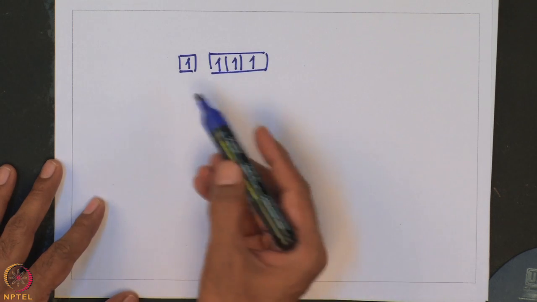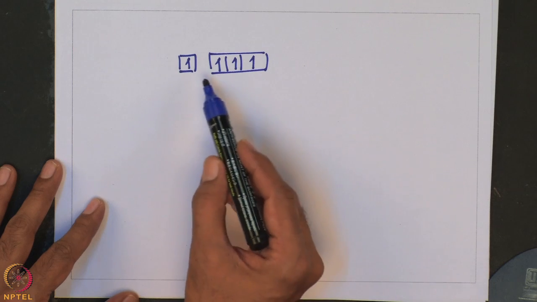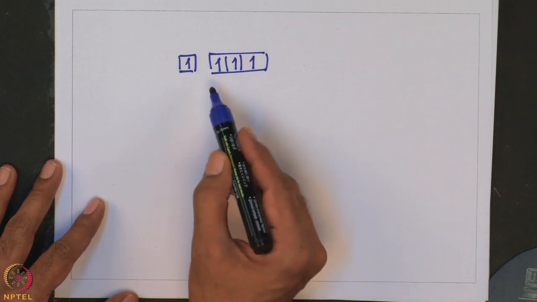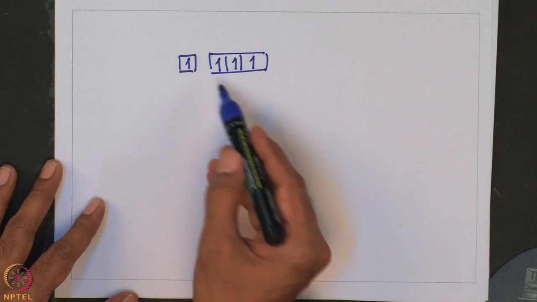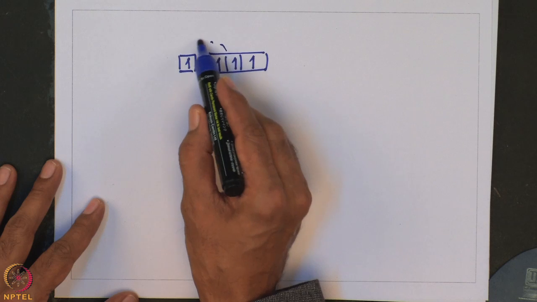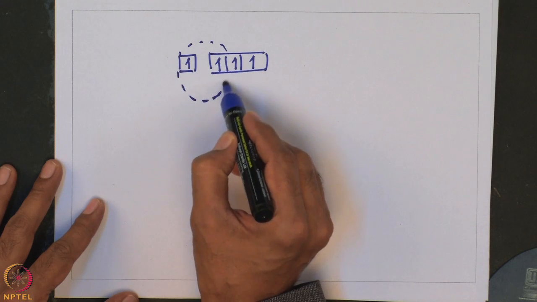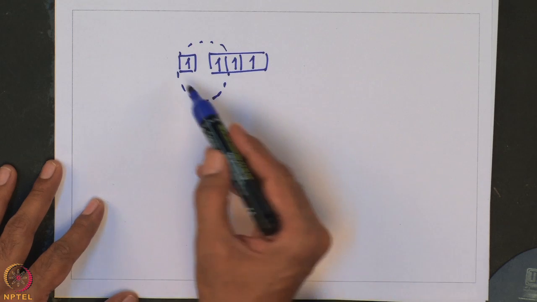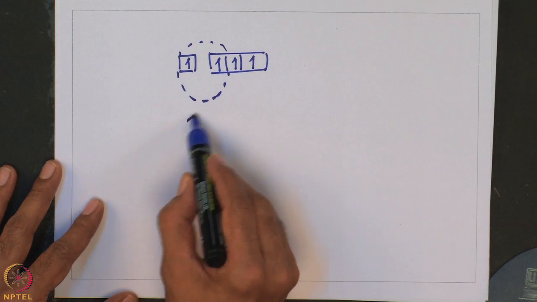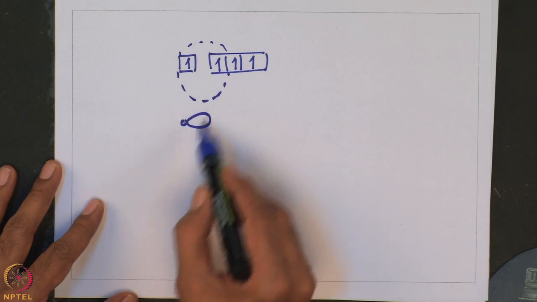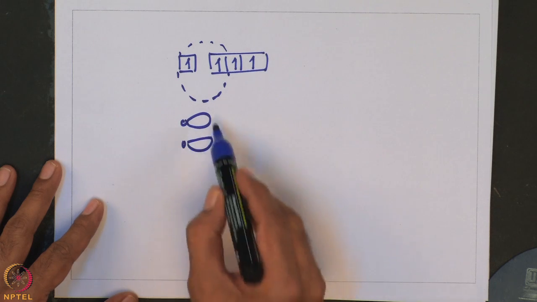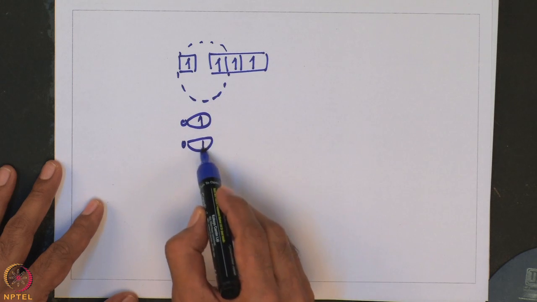So, now we have 4 orbitals having 1 electron each. In case of acetylene, carbon utilizes only one of the p orbitals, preferably pz, and these two are combined together to form 2 sp orbitals having 1 electron each.